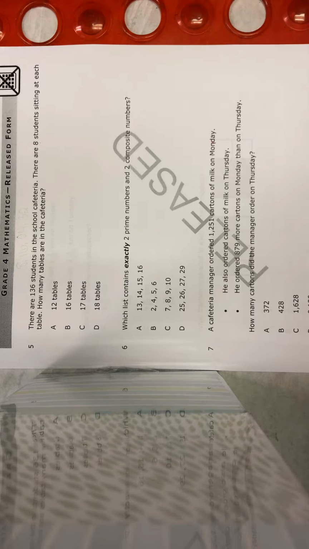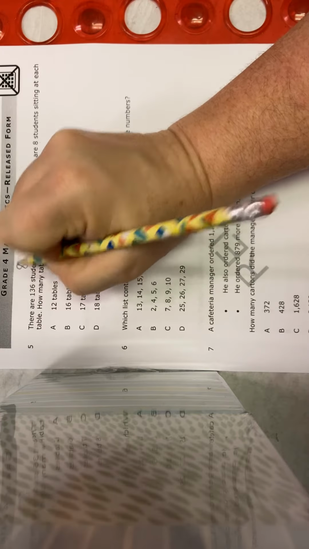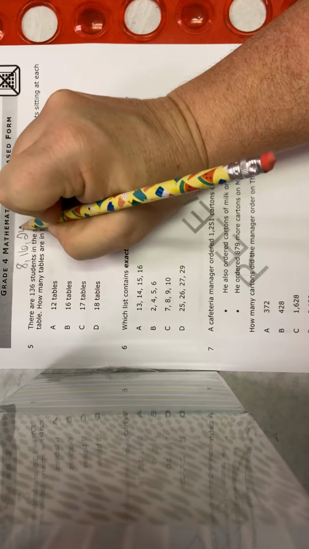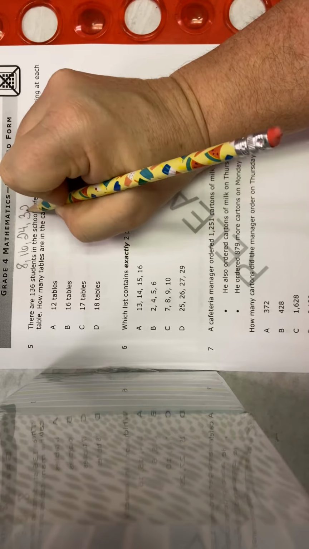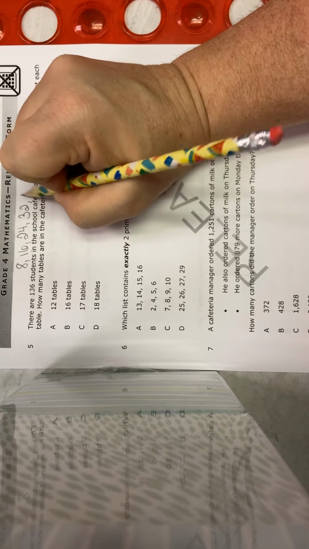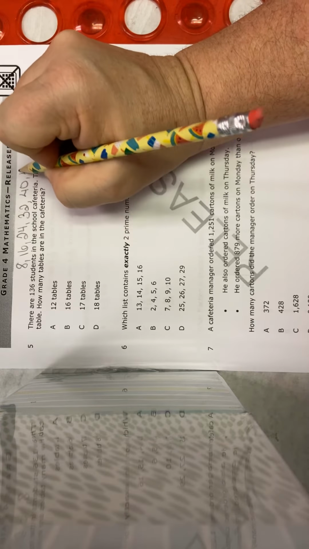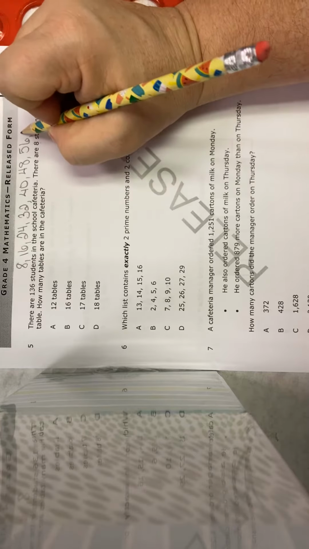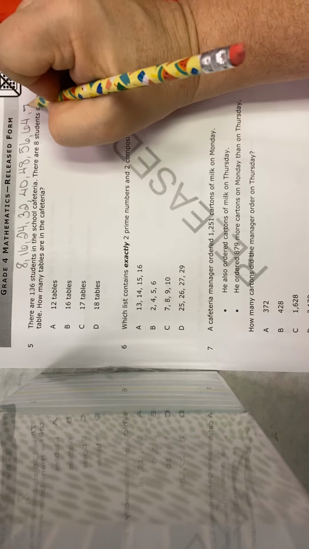So the very first thing we have to do before we go any farther is to start with our multiples of 8. So 8, 16, 24, 32, 40, 48, 56, 64, and then 72. So now we're going to do this the 2 different ways that we did on question number 1. We're going to do standard algorithm, and then we're going to do the box.